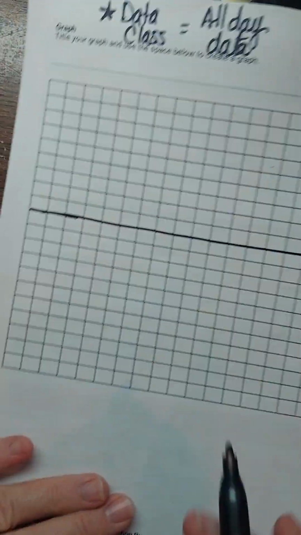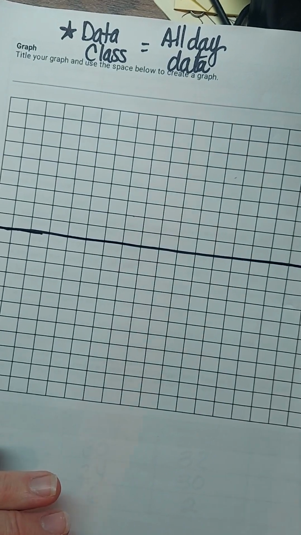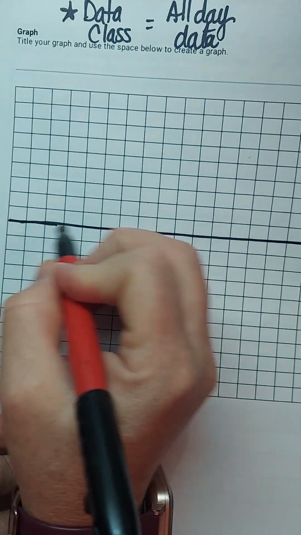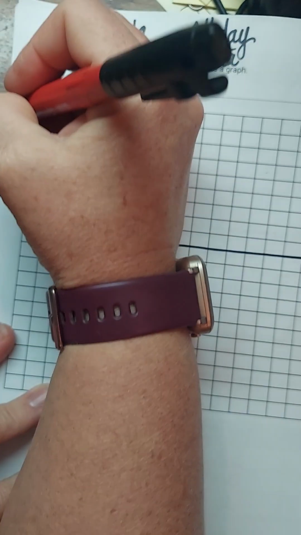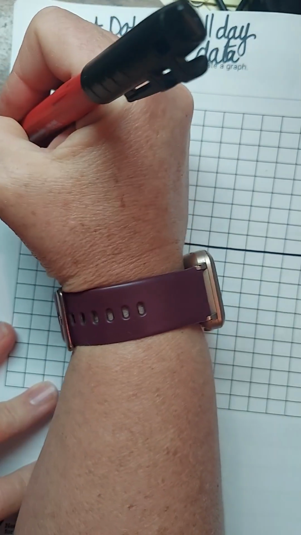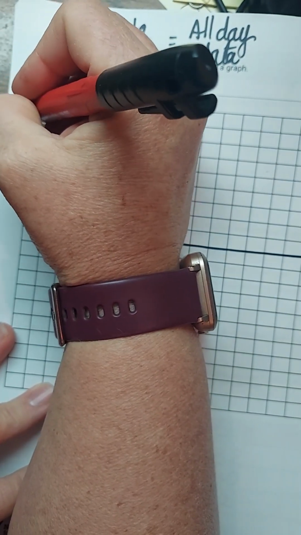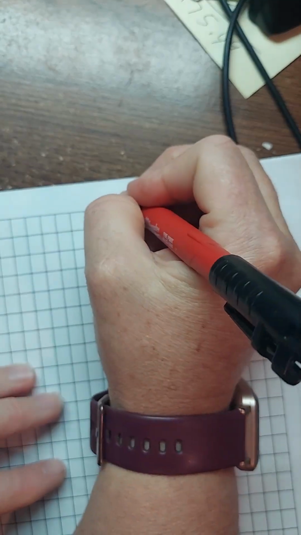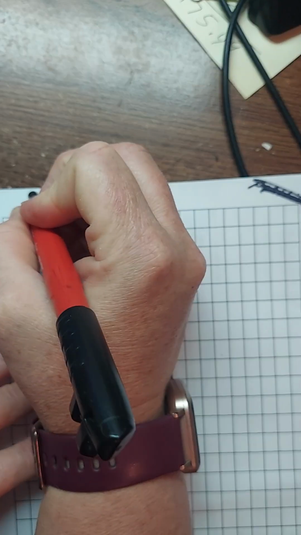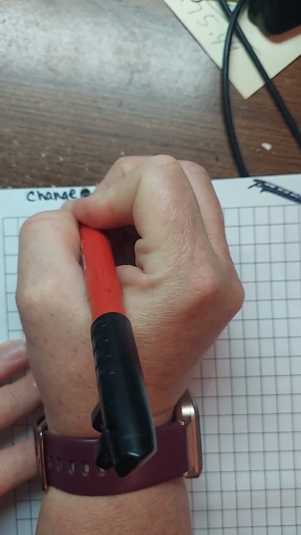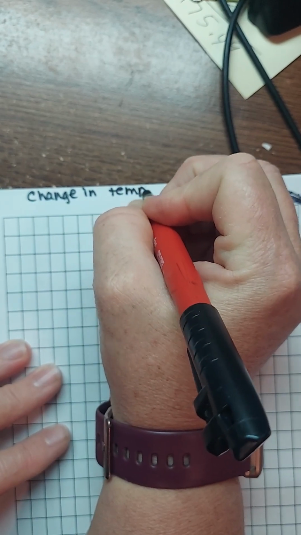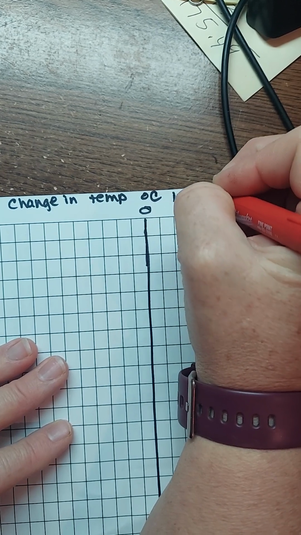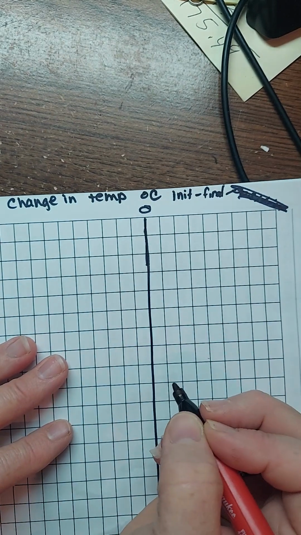So what I would do on your sheet is divide your graph in half, because this is where you're going to start. These are going to be your positive changes up here. I don't want you to have to label that, so I'm going to label this 0 change. This is going to be change in temp, degrees Celsius: initial minus final.